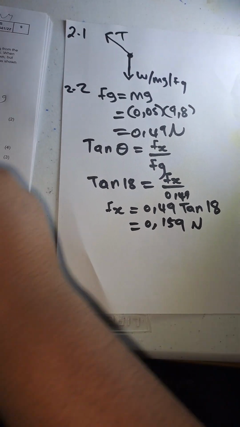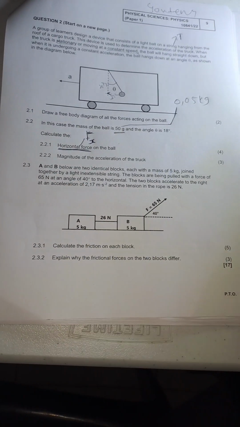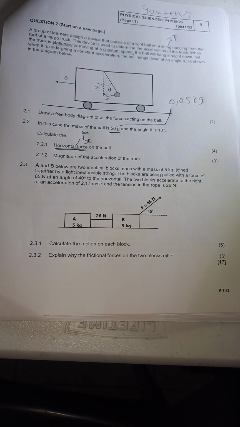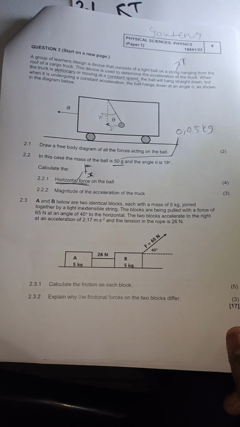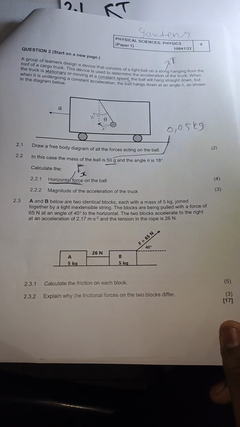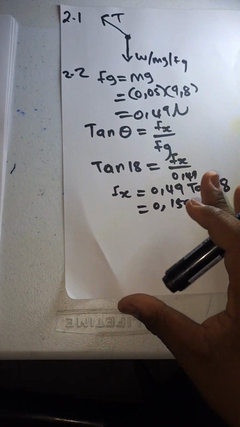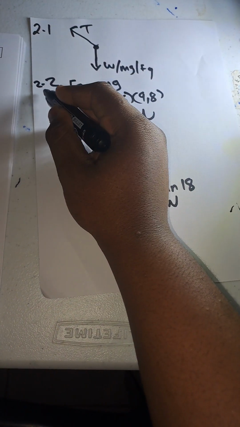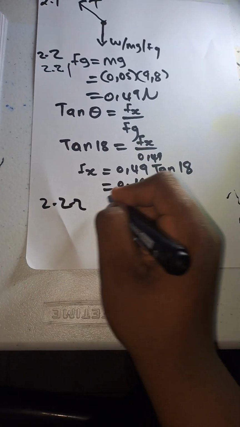Simple things. So now the next question says magnitude of the acceleration of the truck. They want the acceleration. But as you can see, the only force that is acting there is what? The horizontal force. So it means I have my horizontal force only. So I'm going to be able to calculate it. So this was 2.1. So this will be 2.2.